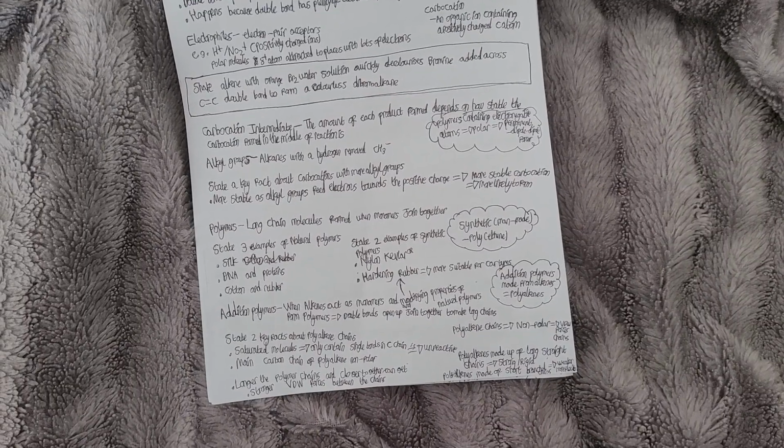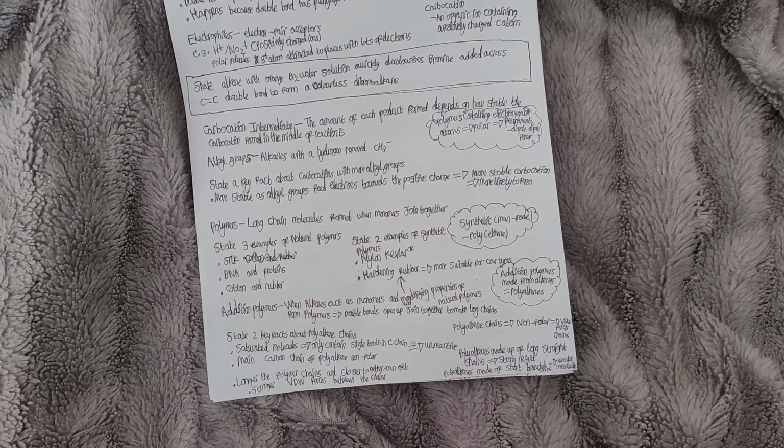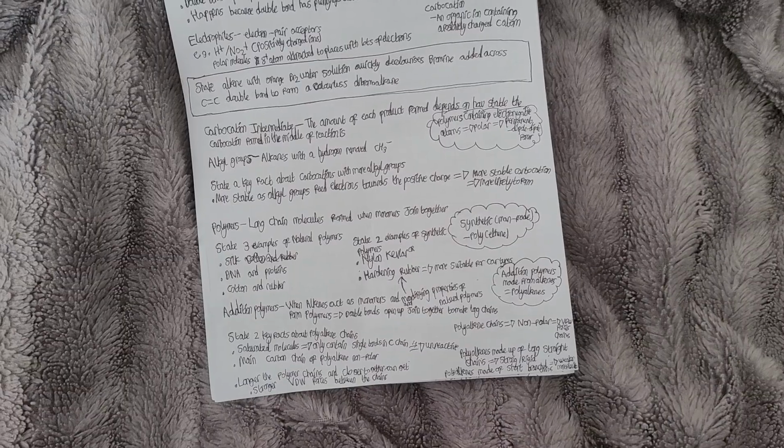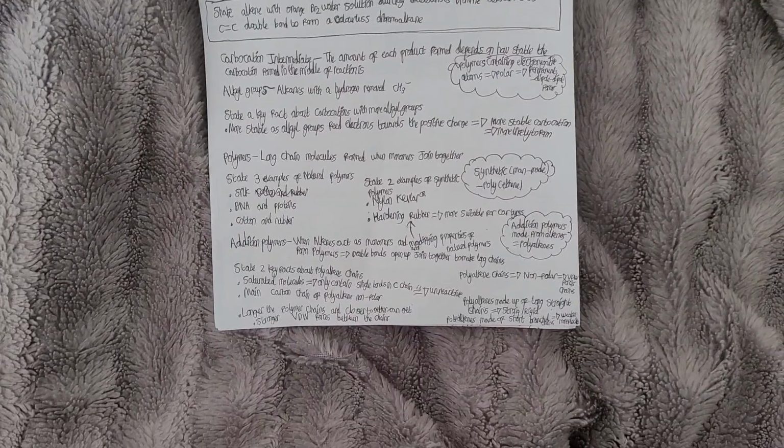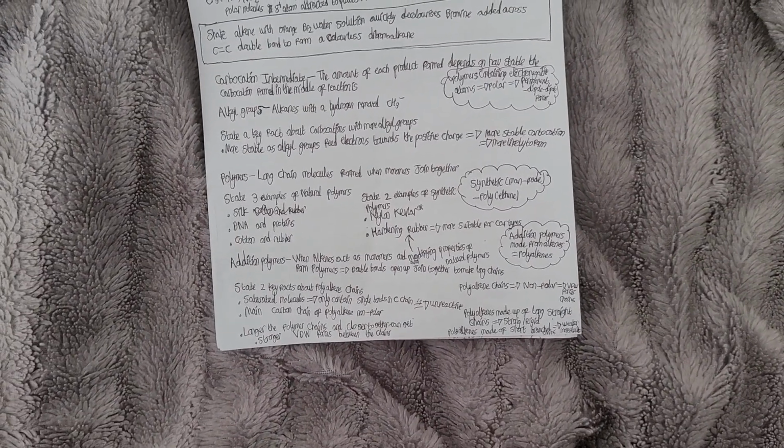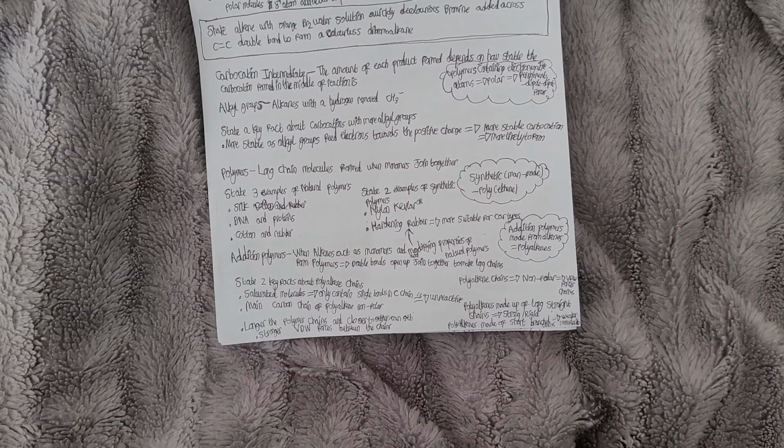Addition polymers made from alkenes are called polyalkenes. Polyalkenes are addition polymers made from alkenes. Synthetic means man-made. An example is polyethylene.